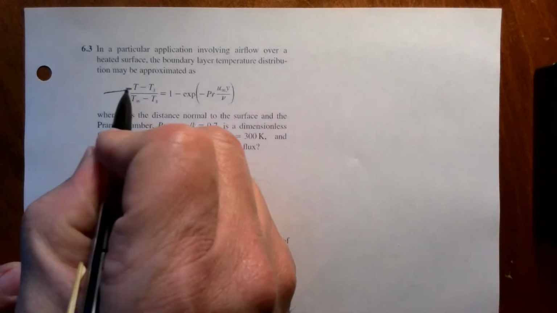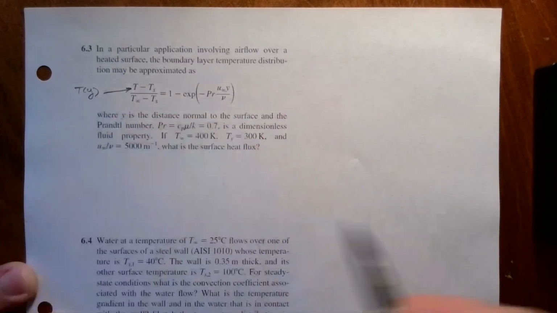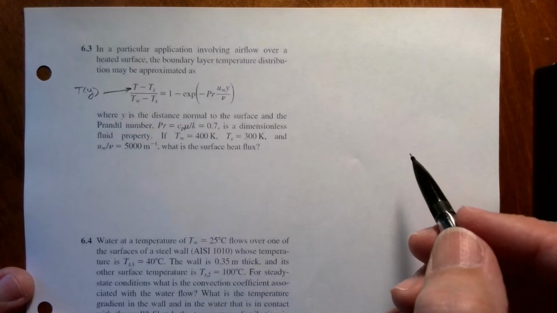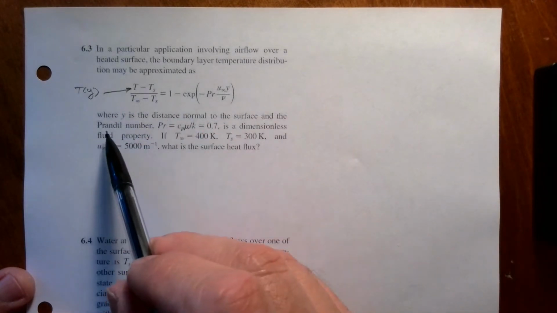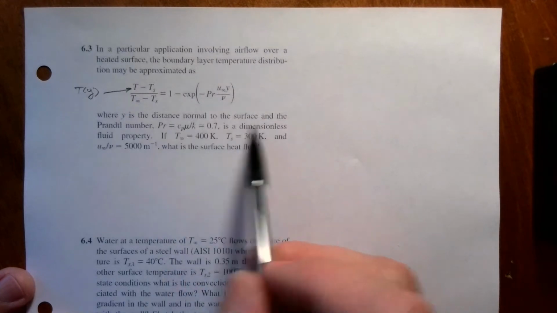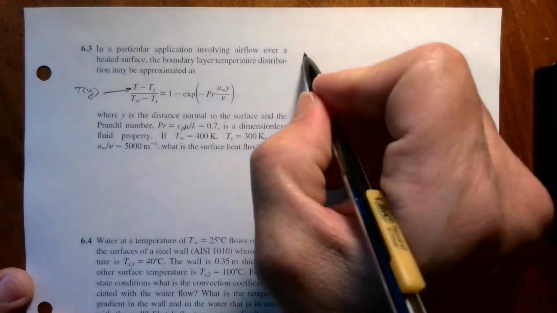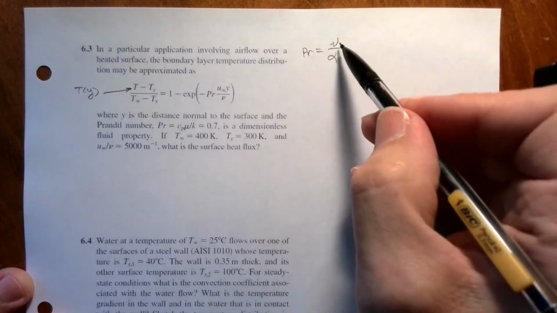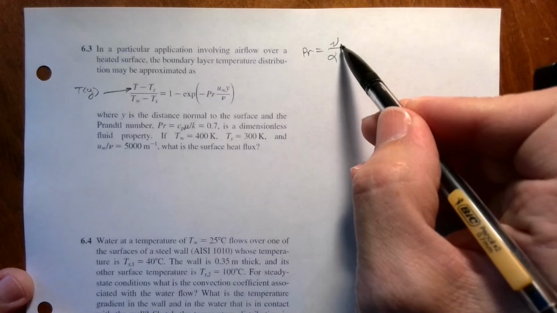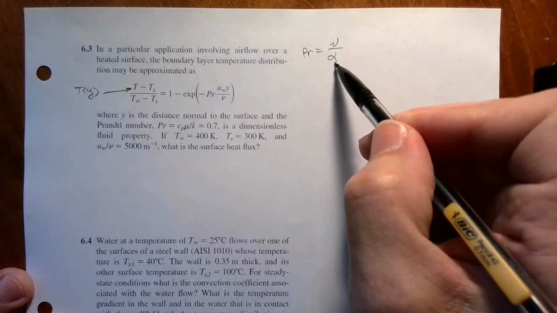So this temperature, that T right there, that's T as a function of Y. They're giving us the profile distribution at a particular X location. So Y is the distance normal to the surface, and the Prandtl number is actually defined as nu over alpha. This is the momentum diffusivity, kinematic viscosity, divided by the thermal diffusivity.